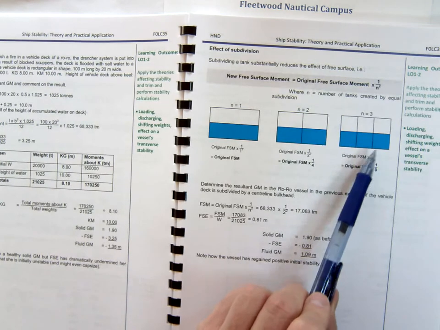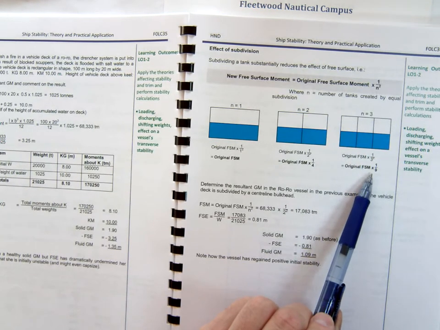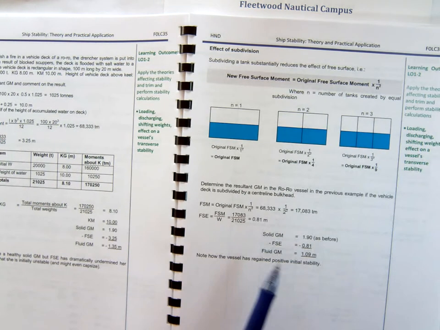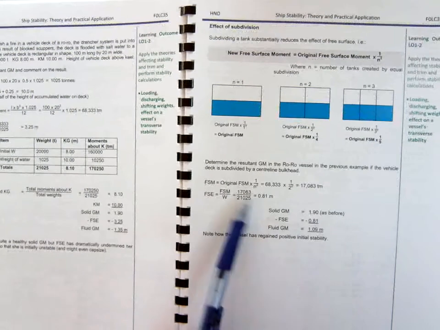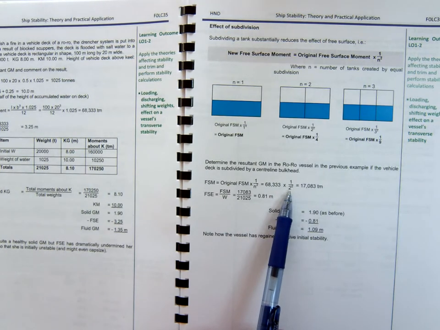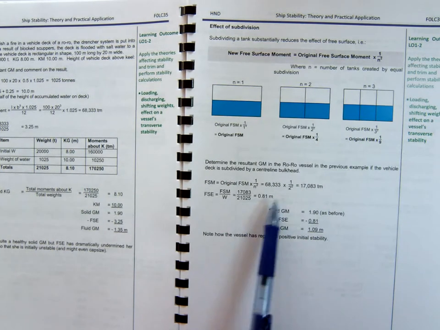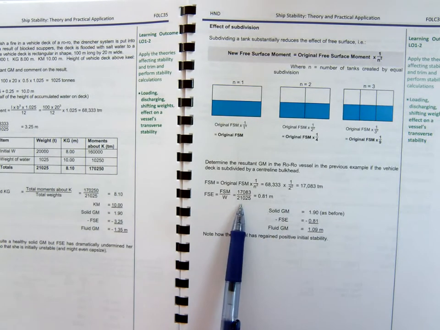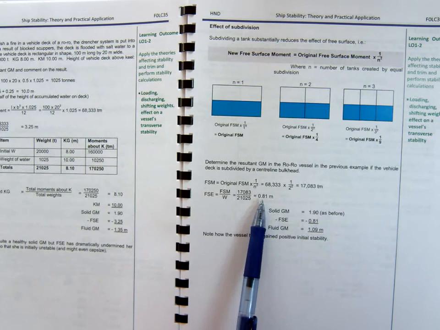If we have 3, it becomes 1 over 3 squared. So in other words, the free surface moment has now been reduced to a 1/9 of what it was. So if we applied this to the previous example, we had 68,333 tonne-metres for our free surface moment. Let's put one subdivision in, and we can see that it's reduced immediately to 17,083 tonne-metres. Divide that by our displacement, and our free surface correction is now 0.81.